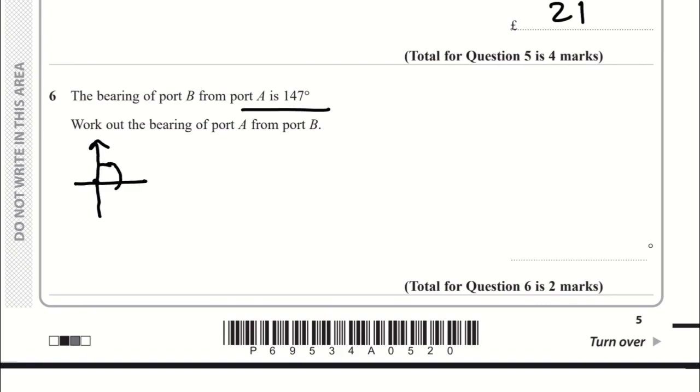If you go like this, that's angles on a straight line, which is 180 degrees, but we should not get to the other line, so we have to stop somewhere here, and then draw a line going to what? Port B. So this is port A, port B is somewhere here. This is the North Pole, this is port B. For us to get the bearing of port A from port B, the angle has to be this one here. So this one here, the bearing is this one.